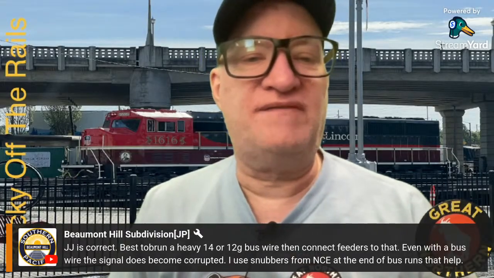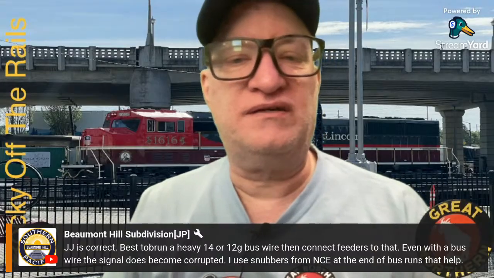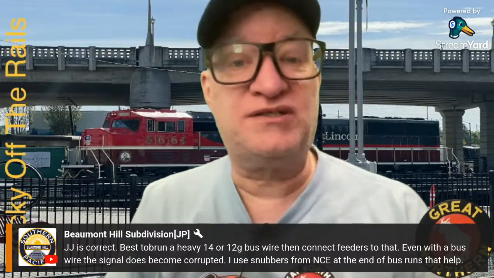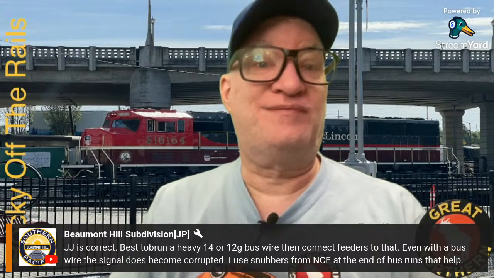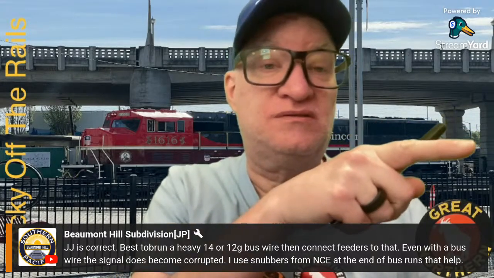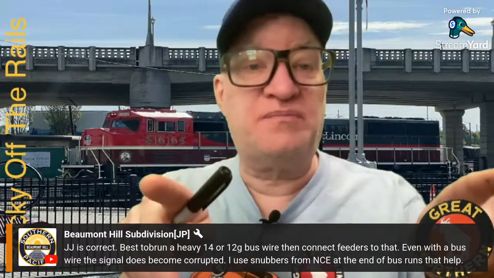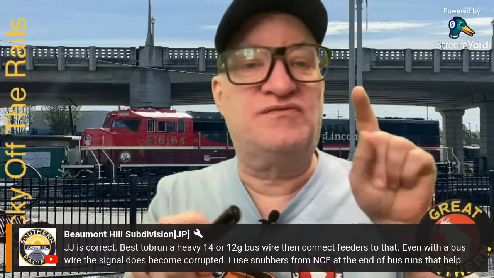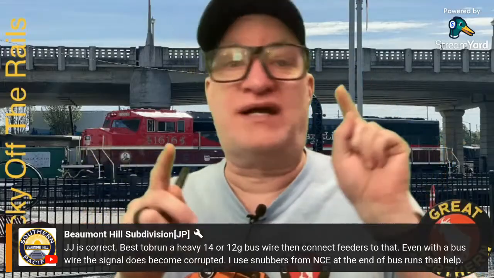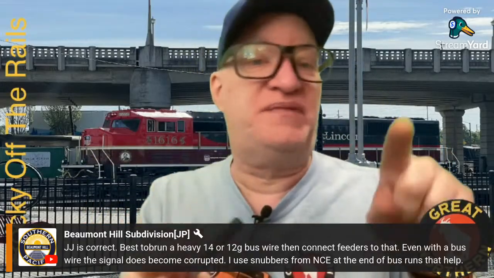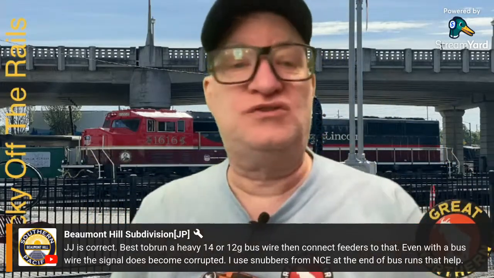Best to run a heavy 14 or 12 gauge bus wire for DCC especially, and you should either twist those or keep them separated by a few inches. In DCC world or Digitrax, it's an A and a B, but basically you've got those two.